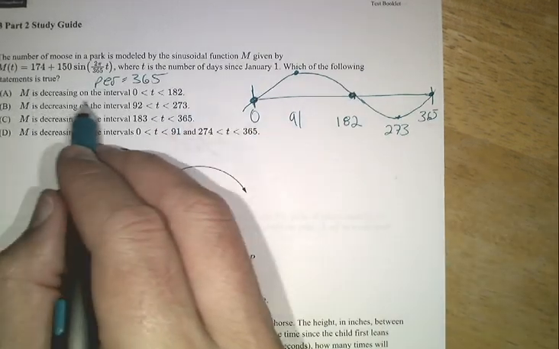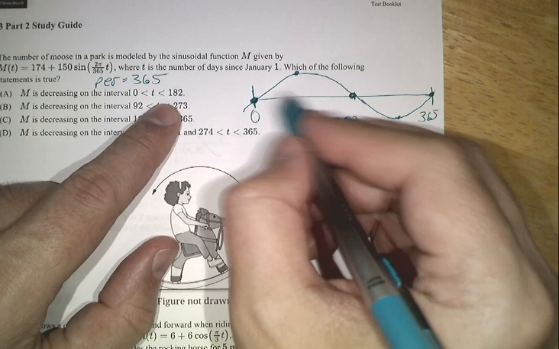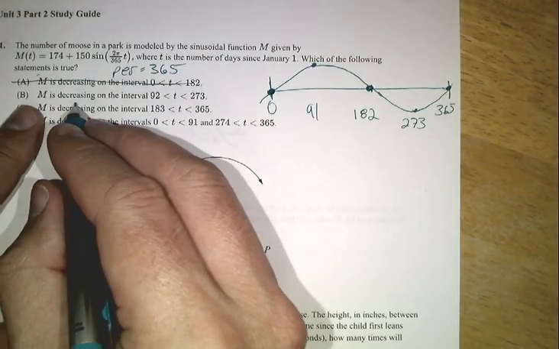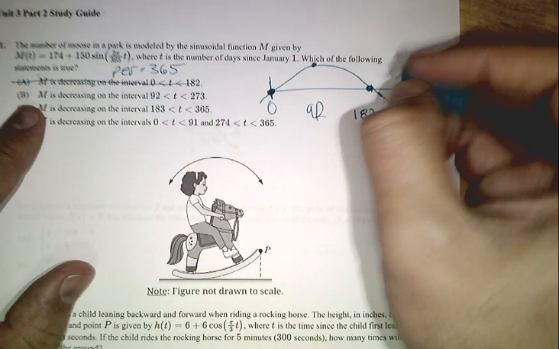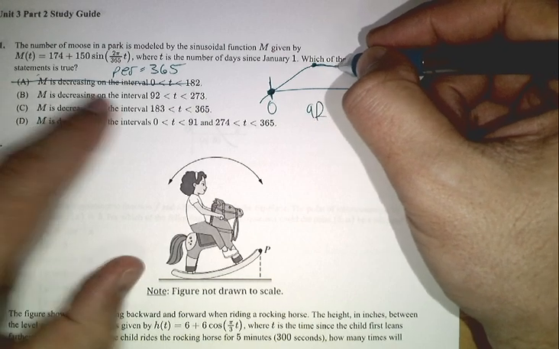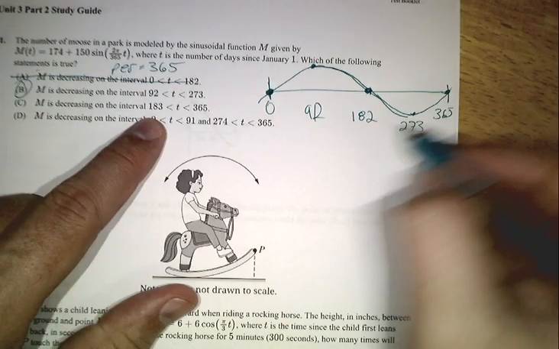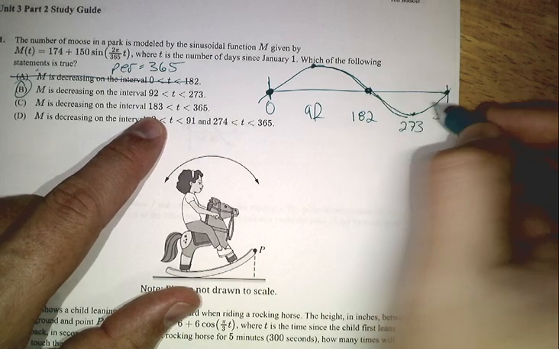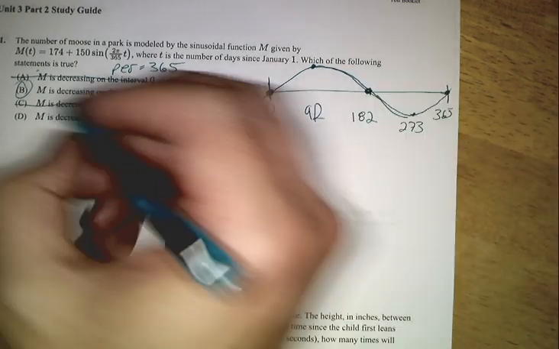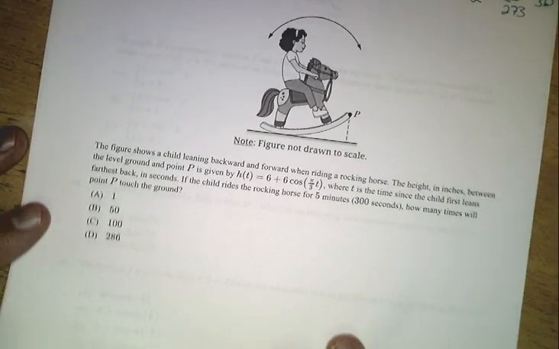Okay, so M is decreasing on the interval 0 to 182? Nope, this is increasing right here, so it can't be A. B is decreasing on the interval 92 to 273. Sure, why not? We are decreasing here all the way to 273. Yep, that's it. And just to check, M is decreasing 183 to 3-something? Nope, it increases here, so it can't be that one. Decreasing from 0 to 90? Nope, that's increasing. So it has to be B. Hooray! Number 42.